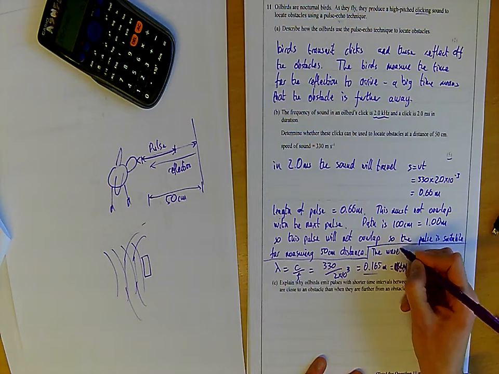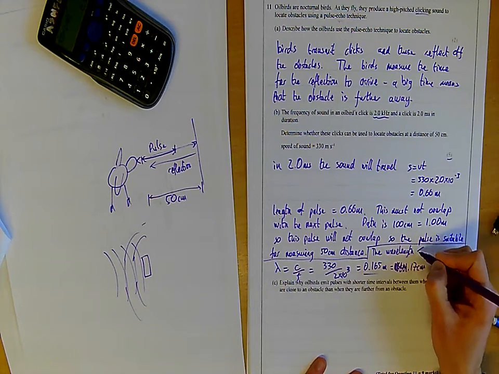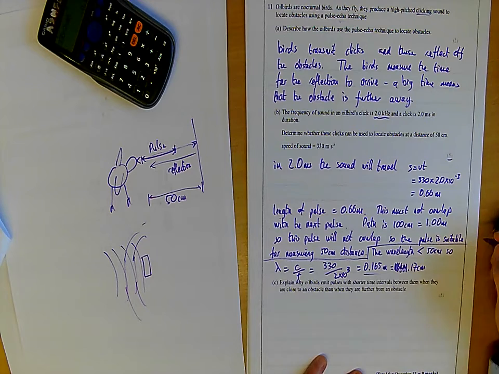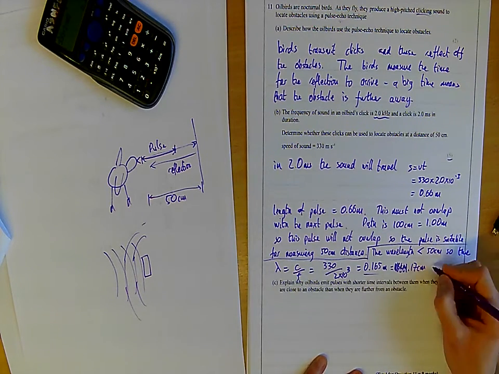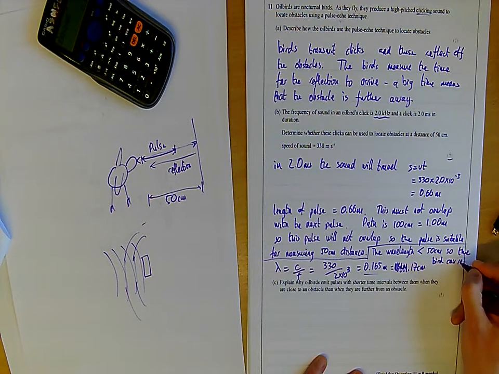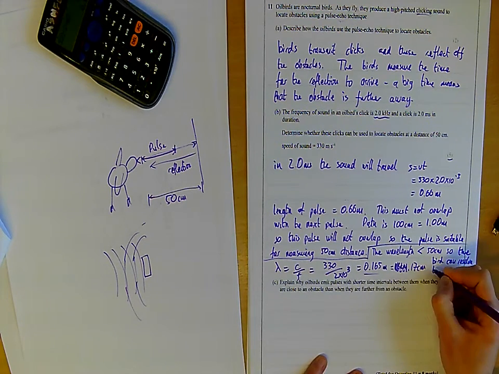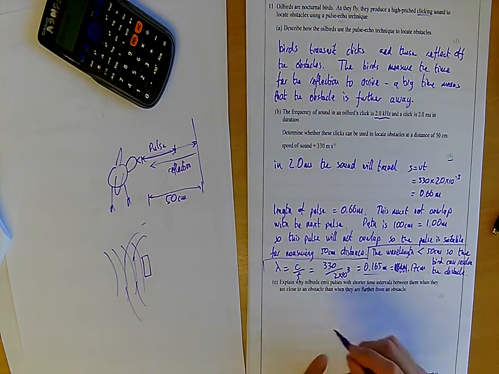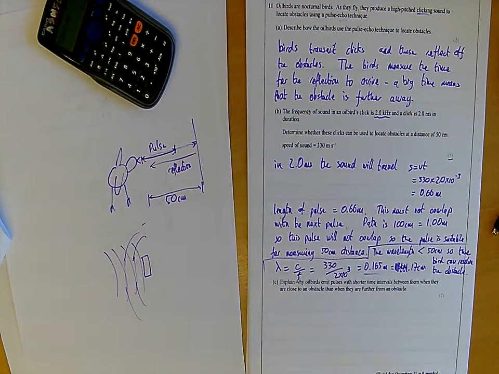So let me just find a bit of space in my box to write this. The wavelength is less than 50 centimetres, so the bird can resolve the obstacle.